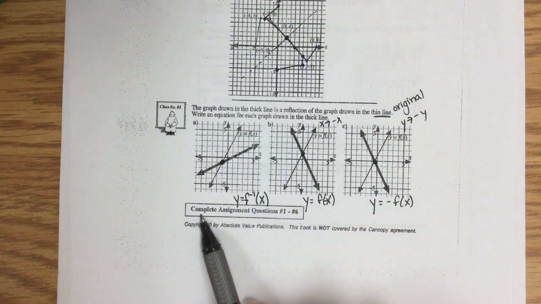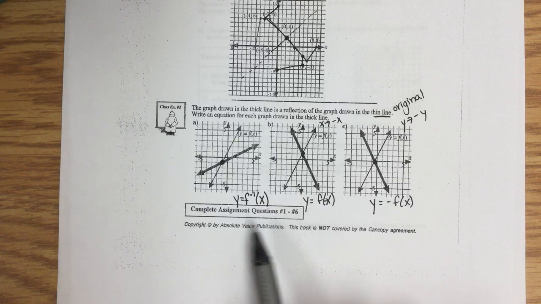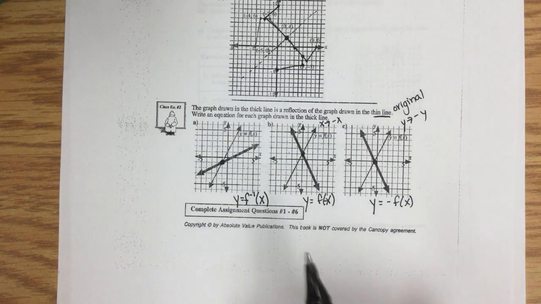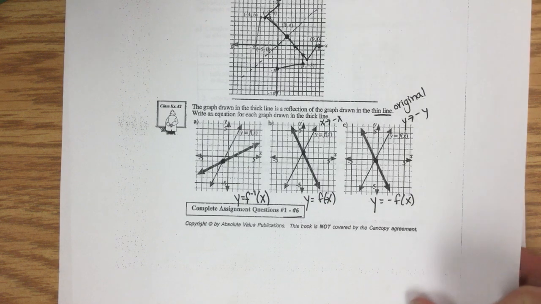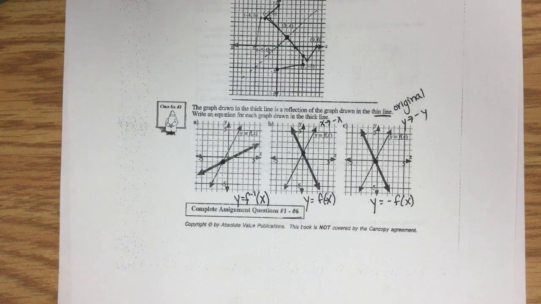Okay, for your homework, complete assignment questions 1 to 6. So catching up all assignments from all questions on lessons 1 and 2, and then complete all of 1 to 6. And when we get back, we'll try some questions on combining reflections.